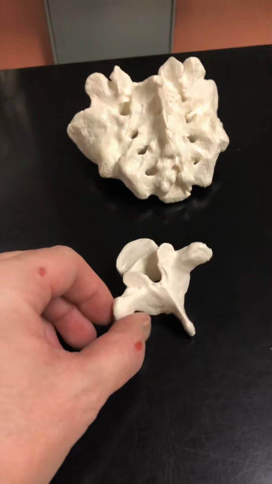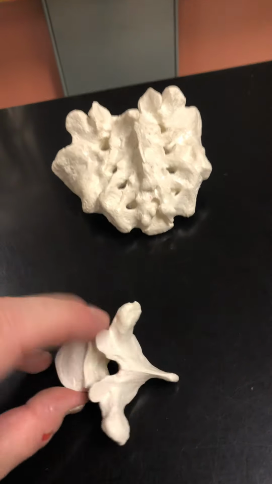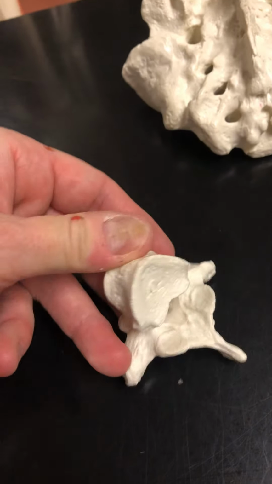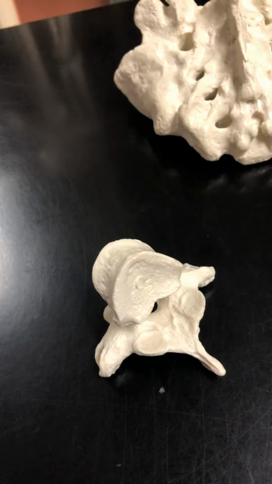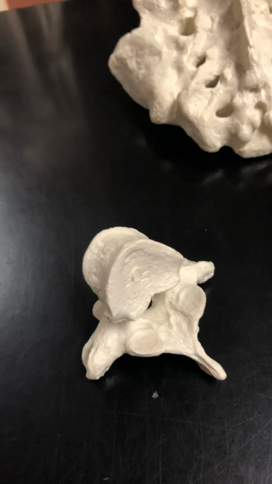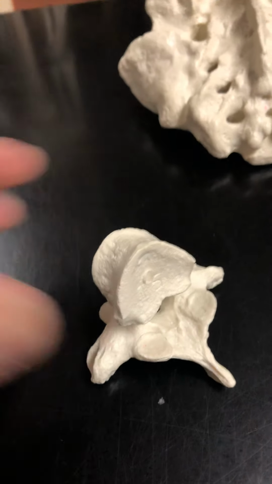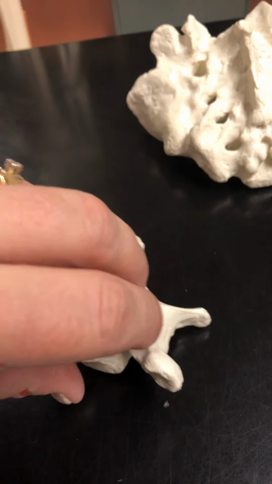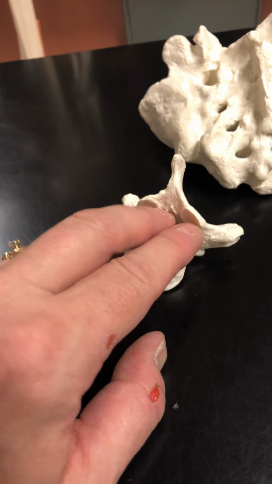And then the facets are a little bit different here. These are superior, where I have my fingers, and you'll see the flat surfaces right here. And then if you look underneath it, here are the inferior facets of a thoracic vertebra. You'll notice it's different from the cervical vertebra as far as location, but it's where they articulate with the vertebra above and below. So again, these are the superior facets of a thoracic vertebra. Turn it upside down, and you would find the inferior facets of a thoracic vertebra.